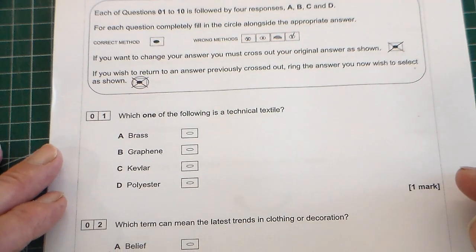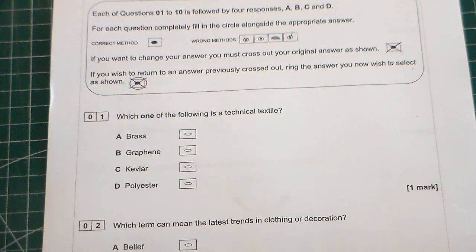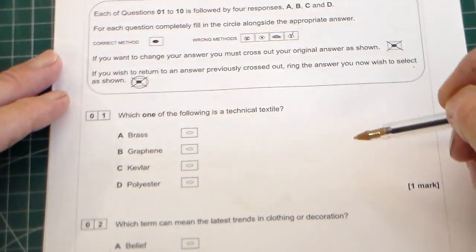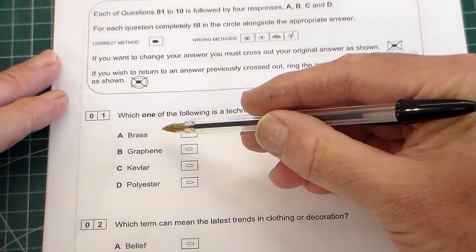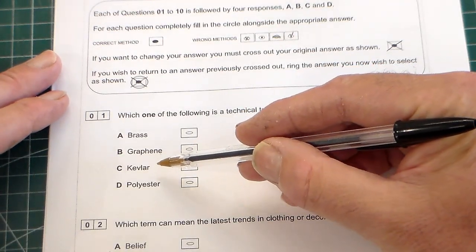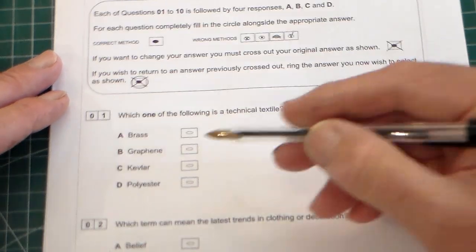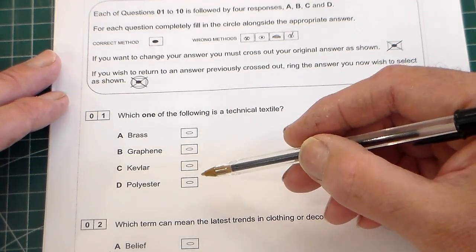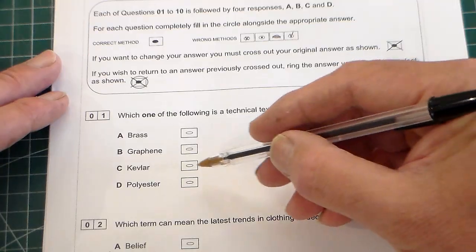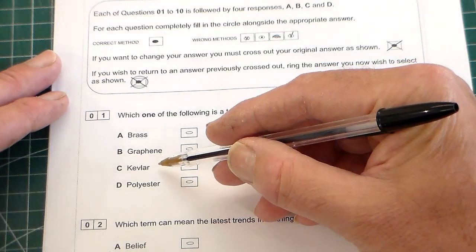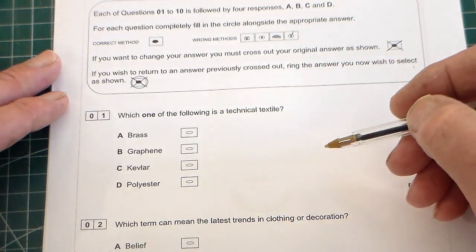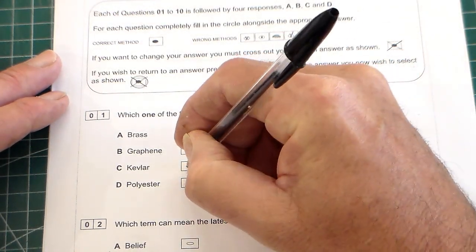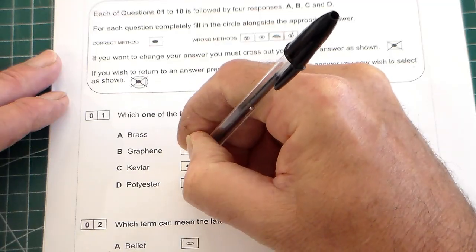Okay, so we're going to start on the first questions. Question 1. Which of the following is a technical textile? We've got brass, graphene, Kevlar and polyester. One way of doing multiple choice here is to think which two could it possibly be, and then take two out. It could be Kevlar because that's a textile, could be polyester. It's actually Kevlar. So we're just going to fill that in.